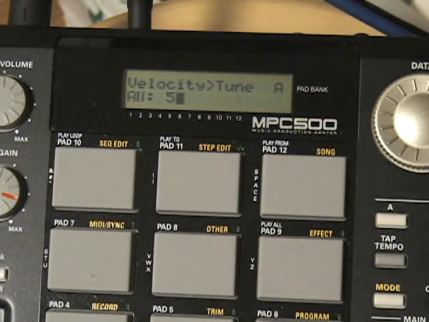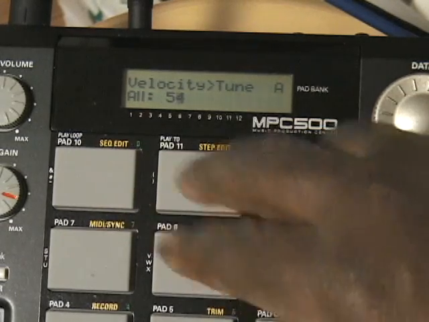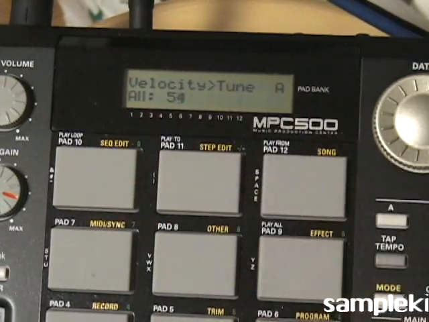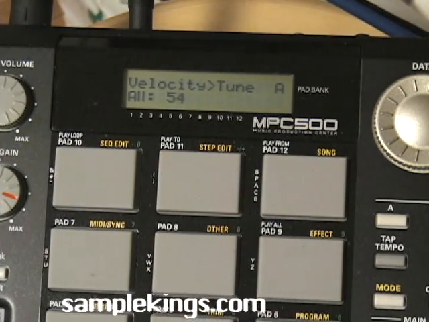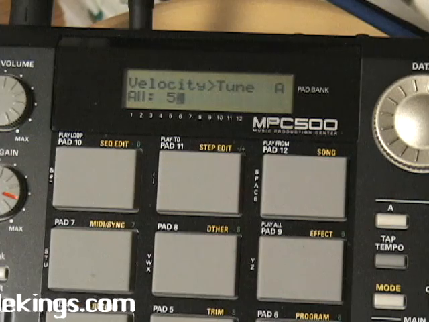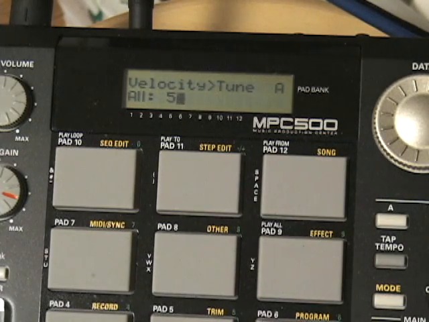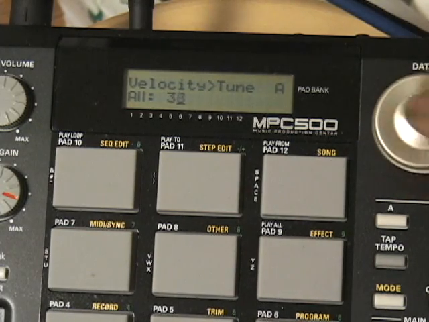So according to what my velocity is, I can change the tuning. And see, it's overlapping, it's playing on top of each other. We call that polyphonic. That means I can keep hitting the pad, it re-triggers the sample over and over again. So let's go back to here, turn the velocity trigger to 0.